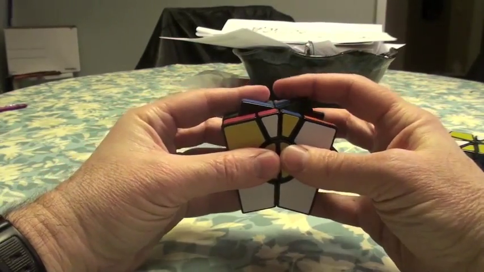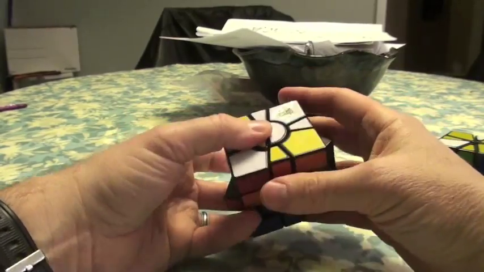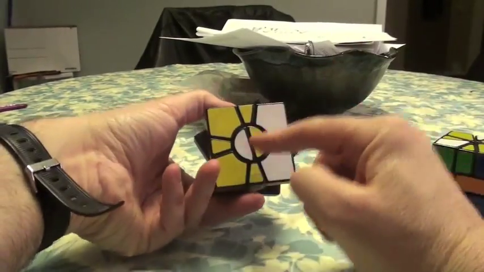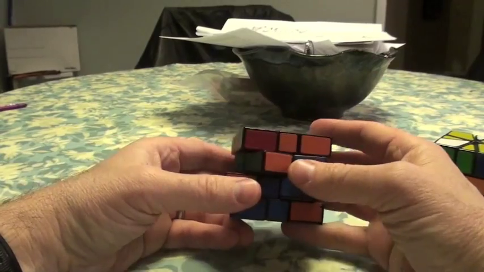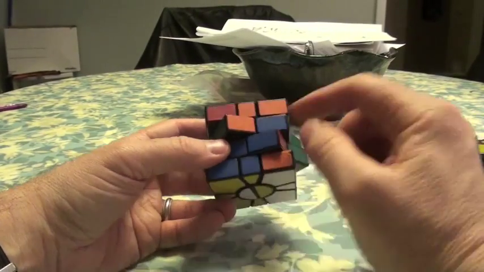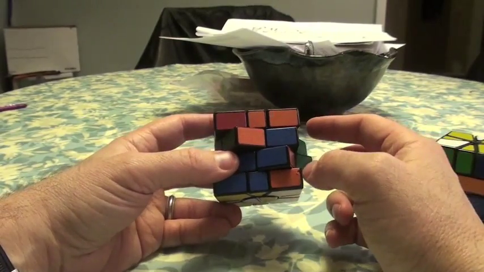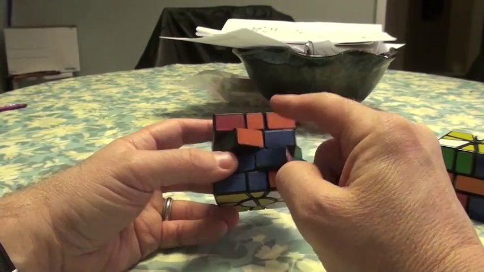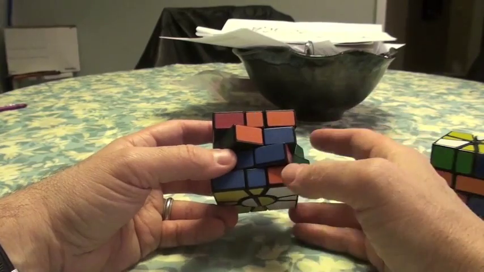So I'm just separating those out. So square and square. Okay, that's all fine and well. What about the middle layer? Well, what I'm going to be doing is a lot of back and forth motions. I want to put in this middle layer while keeping this top and bottom layer fine.